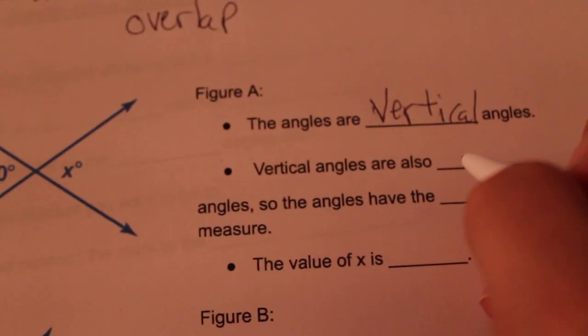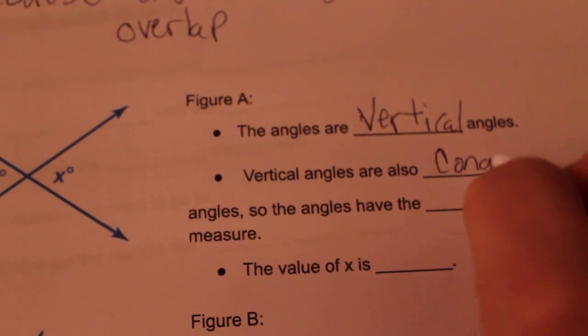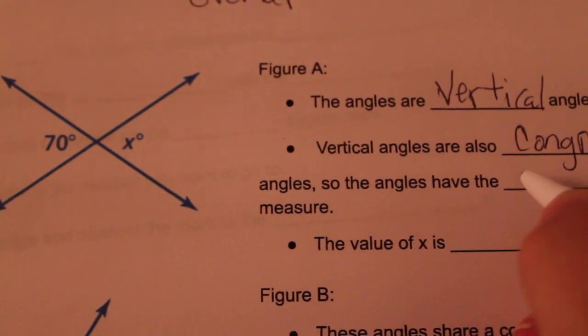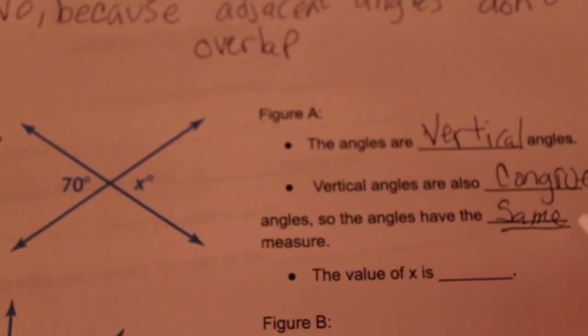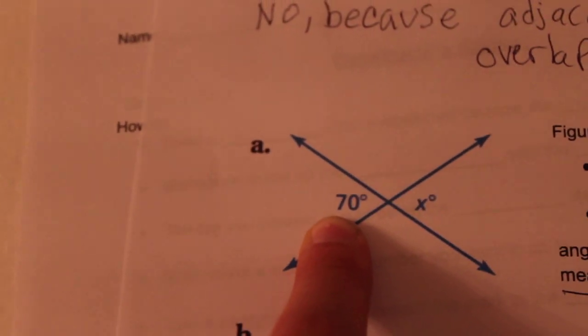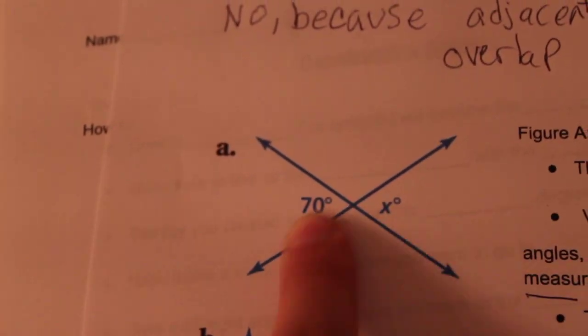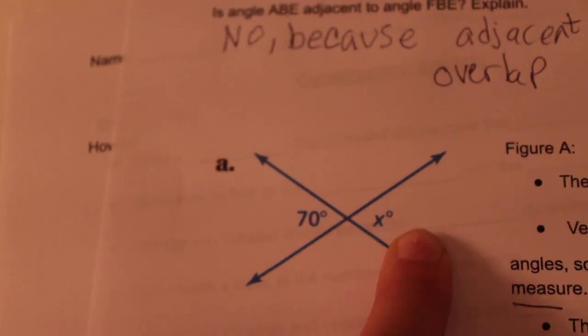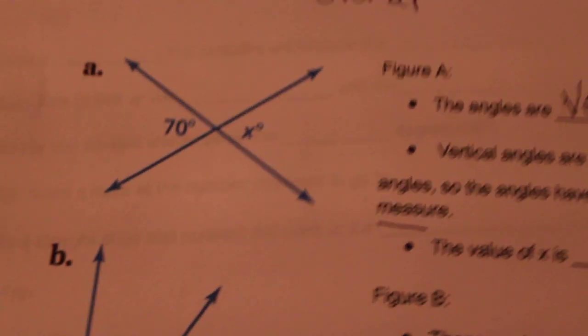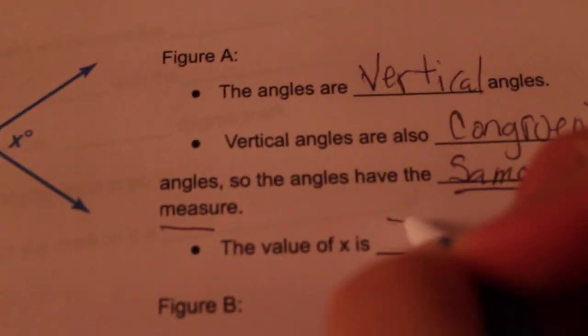Vertical angles, we know, are also congruent angles. So the angles have the same measure. We saw that yesterday too when we looked at our vertical angles and our adjacent angles. These two we see are our vertical angles straight across. So our vertical angles are also congruent angles. Therefore, x is the same as the one across from it, which is 70 degrees.